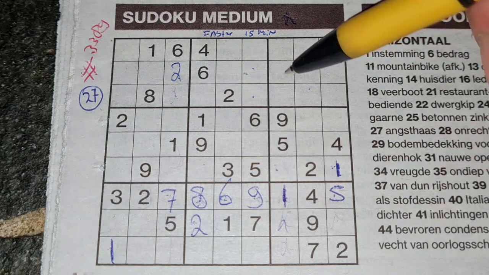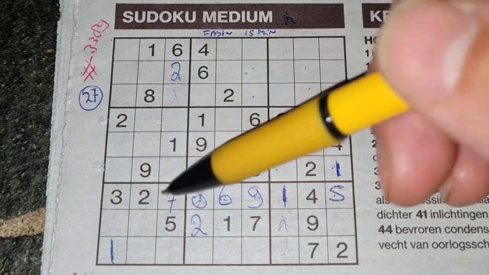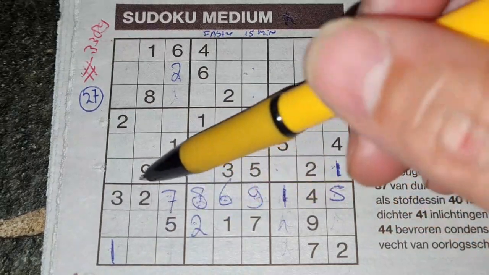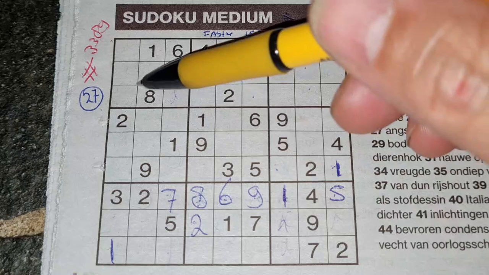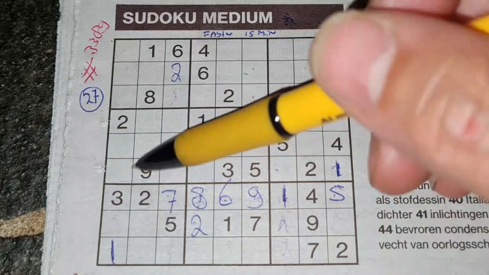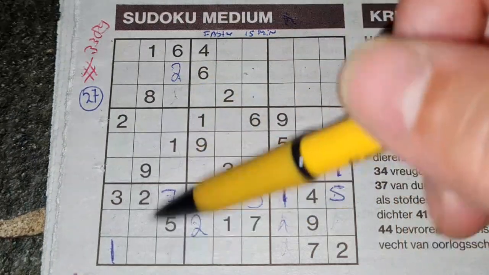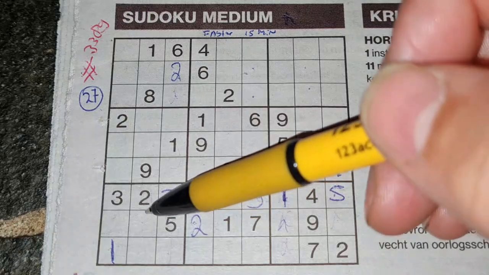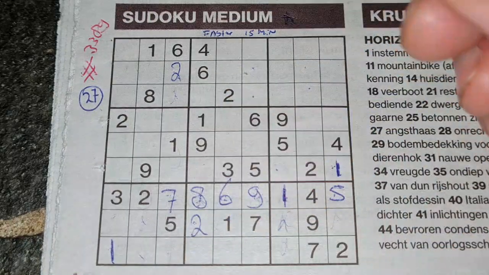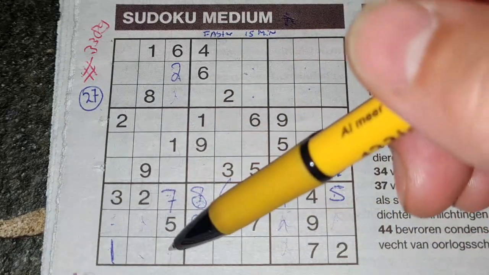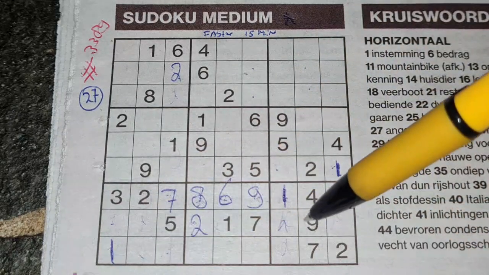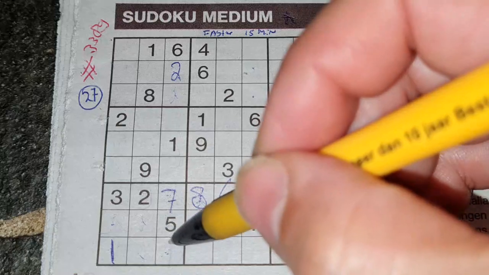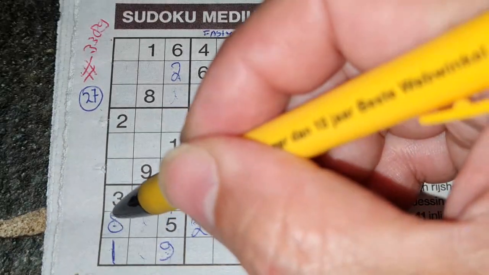How about these 4 missing numbers in this big square? 2 of those missing numbers are the 8 and the 9. We have 8 and a 9 in this column. So no 8 and 9 in these 2 boxes. The 8 and the 9 go in those 2 boxes as a pair, 8 and 9. We see here 9. No 9 there. 9 should be here. And the 8 goes there.